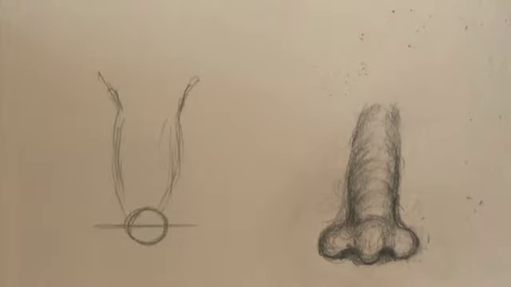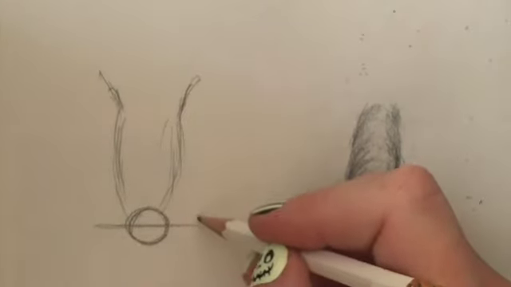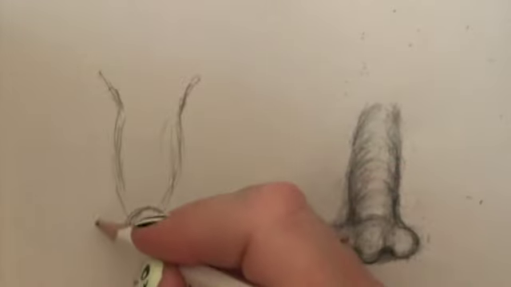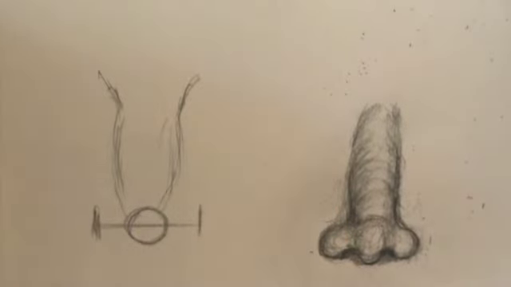Okay, next up, go ahead and draw a horizontal line directly through that circle you just did for the tip of the nose. Okay, and then next up, you're going to draw two verticals on either side. So this becomes the outside of our nose.